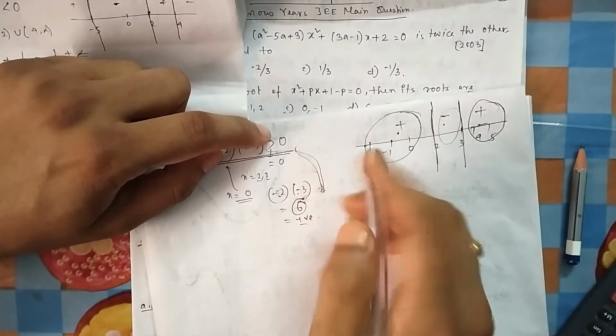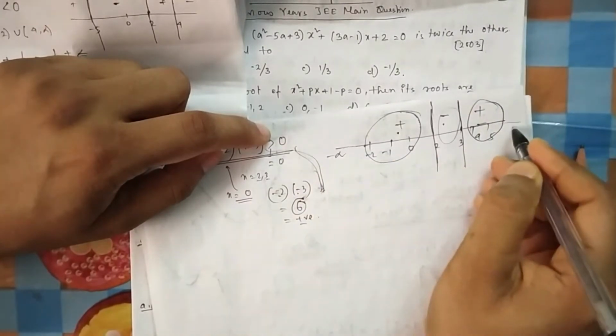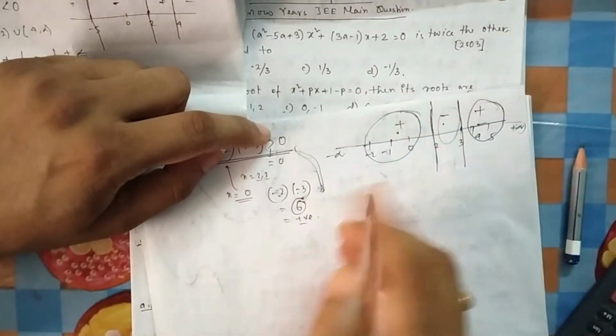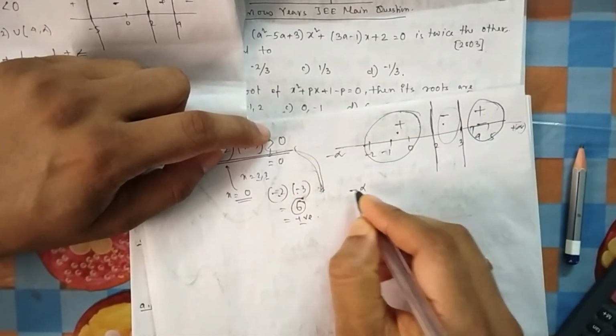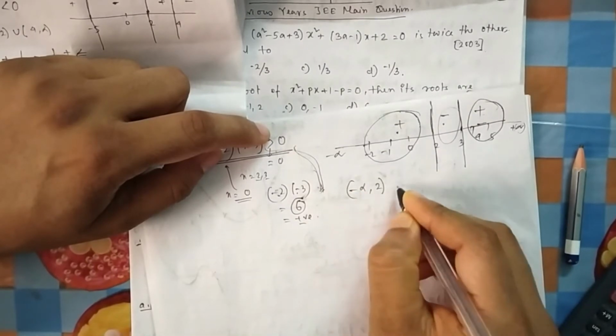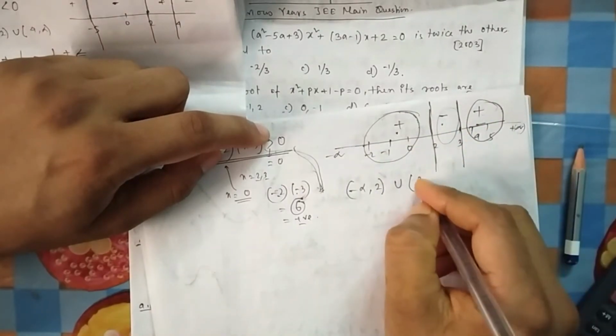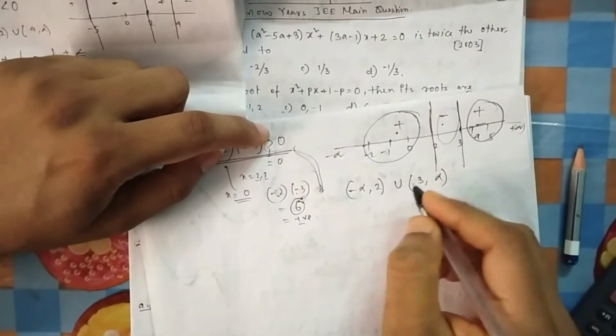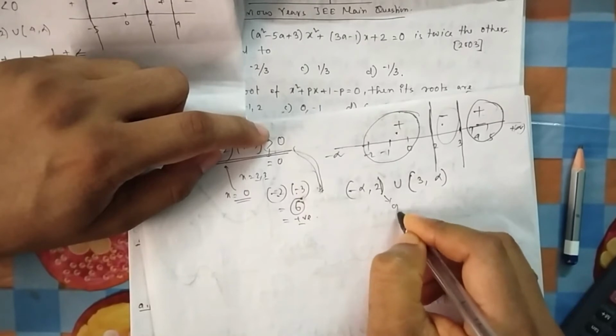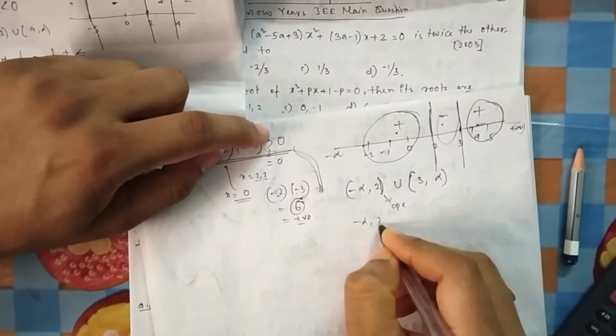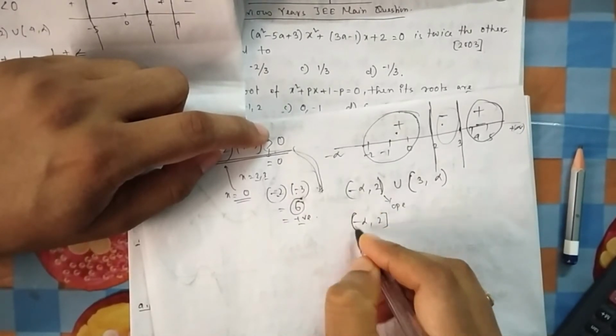This is going to minus infinity, and this is going to plus infinity, because the number line never ends. So we write it this way: minus infinity to 2, then union, meaning plus this area, 3 comma infinity. And these brackets are known as open brackets. One can put them this way also, because with infinity it will always be open.